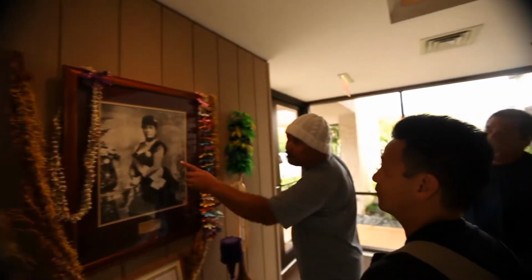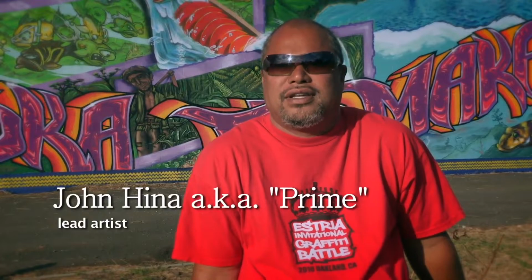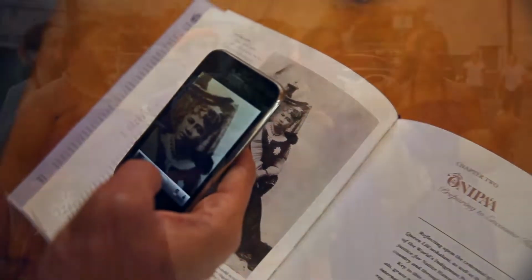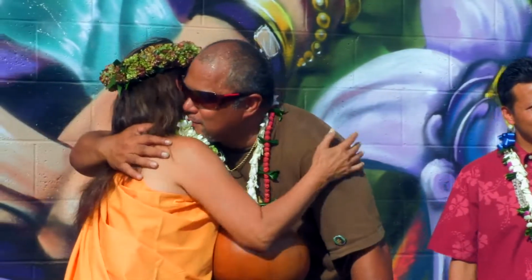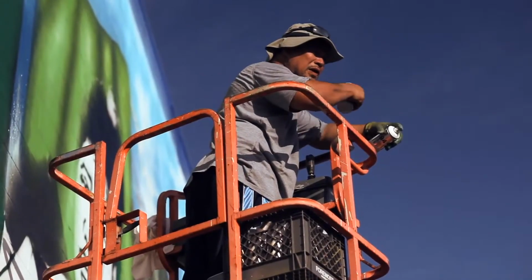My whole thing was the queen. That was my main focus, was painting the queen like she's never been painted before. Couldn't help but feel emotional. Even the kupunas that came by really felt a sense of pride, just seeing Her Majesty in such a regal light. Painting the queen was real heavy for me because I never cried so much in my life.